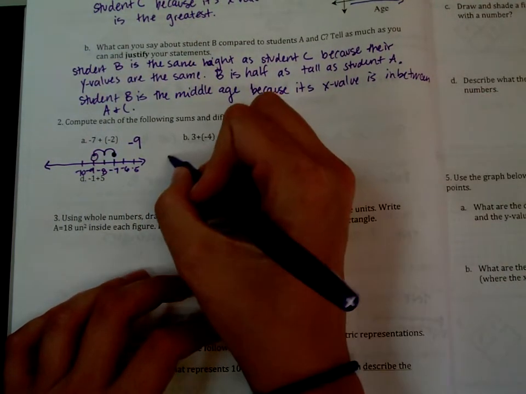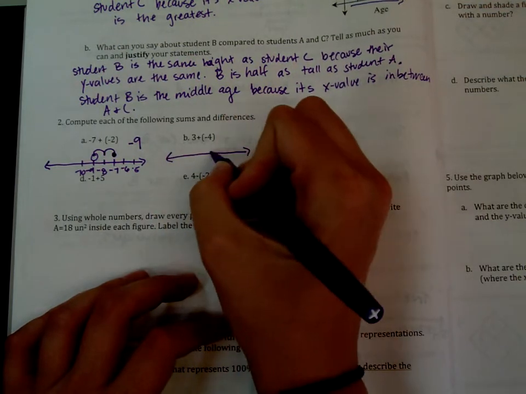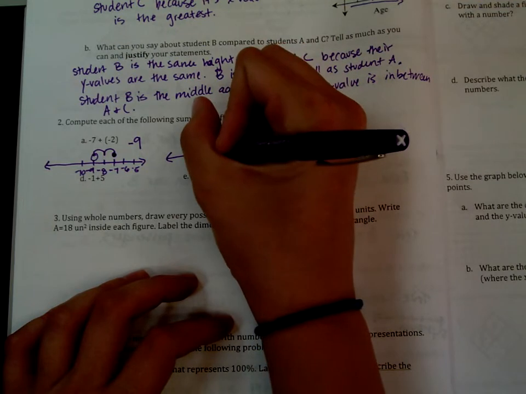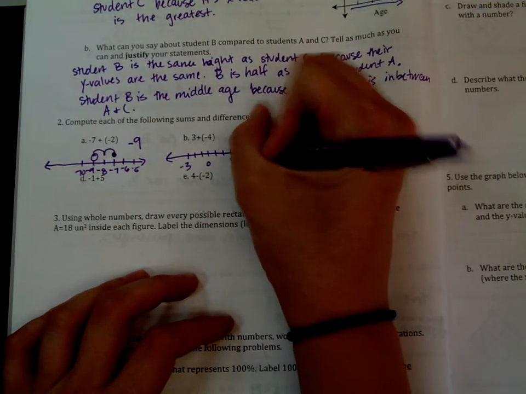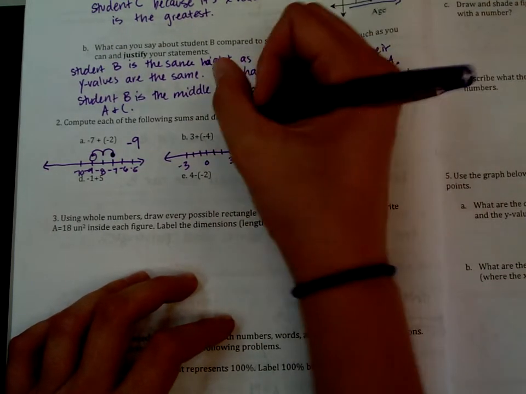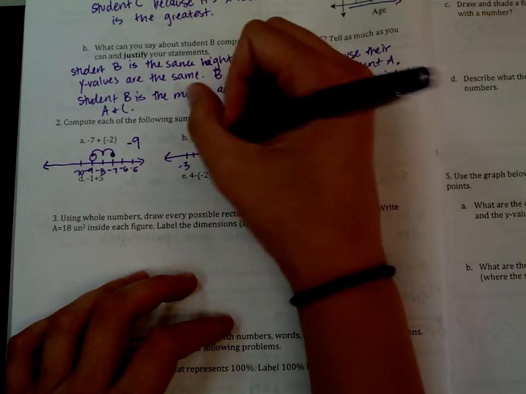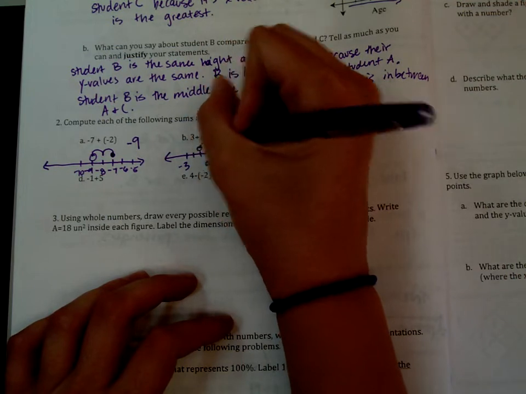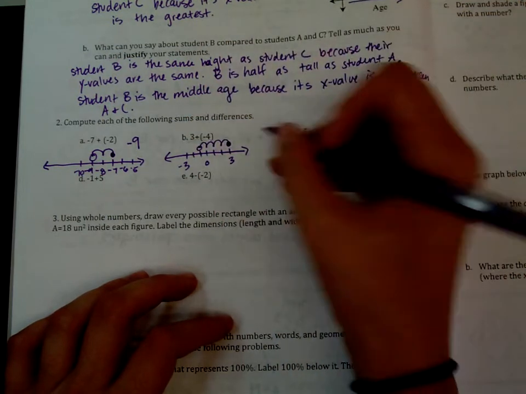3 plus -4. See, here's 0, 1, 2, 3. 1, 2, 3. So that's -3, that's +3. So I'm starting at 3 and I add -4. So I add 1, 2, 3, 4. And right here I'm at -1.